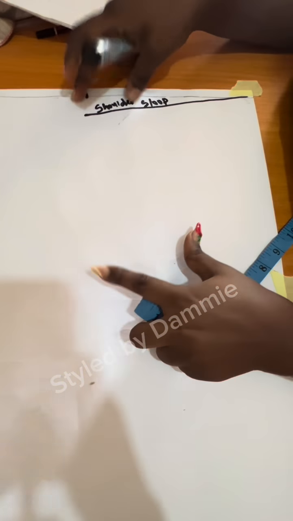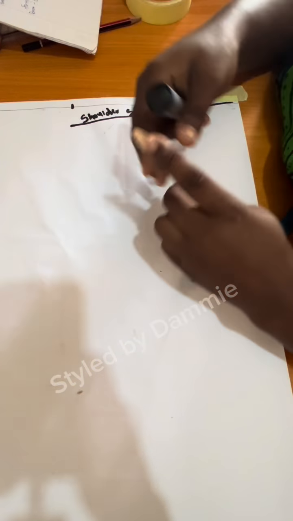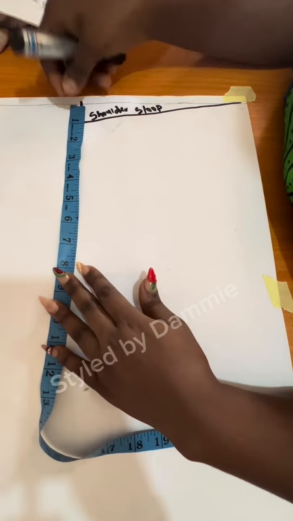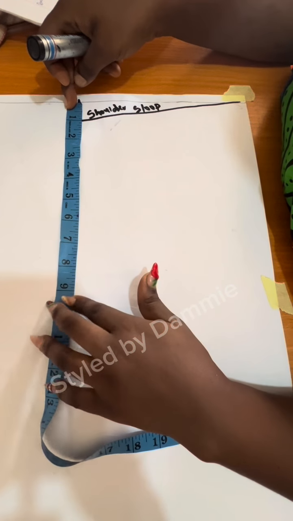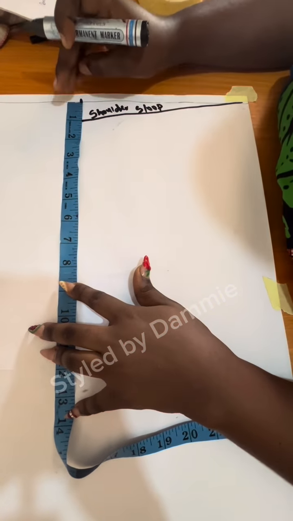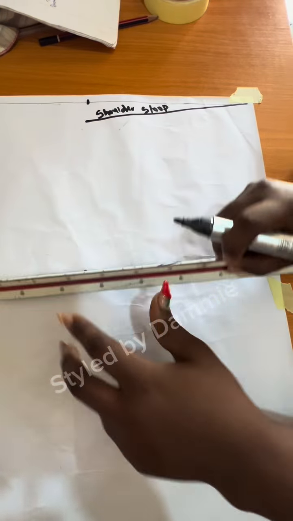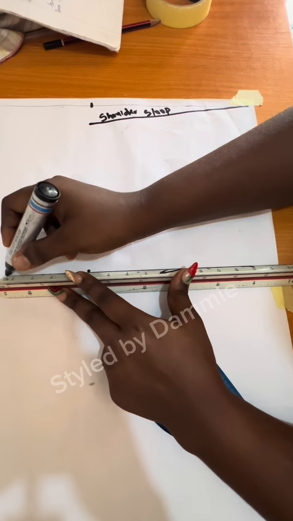There's a formula for chest line. The formula for chest line is your bust measurement divided by 6 plus 1.5. So I've divided my bust measurement by 6, then I added 1.5. So I have 8.3. You'll be starting from your borderline just like this, 8.3. Then you give it a straight rule like this.